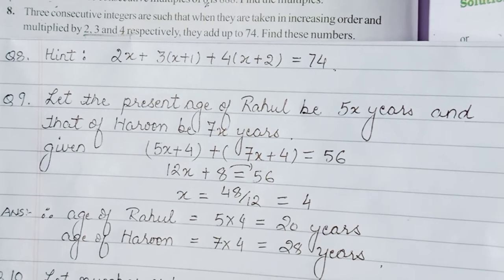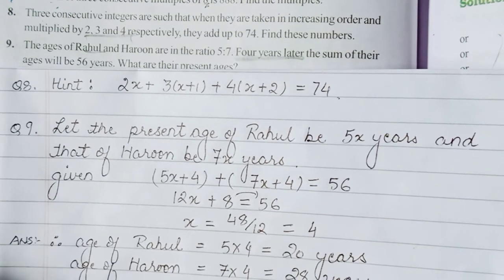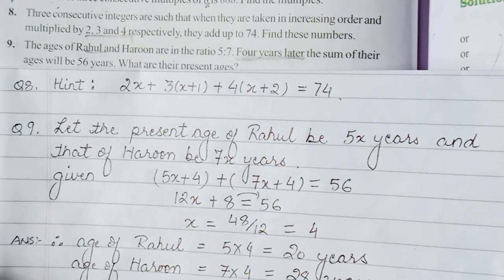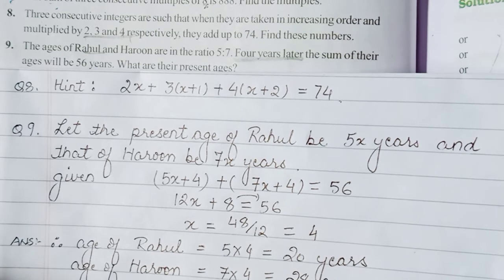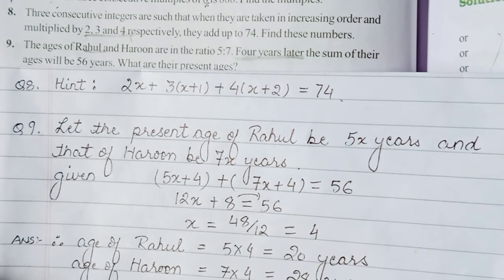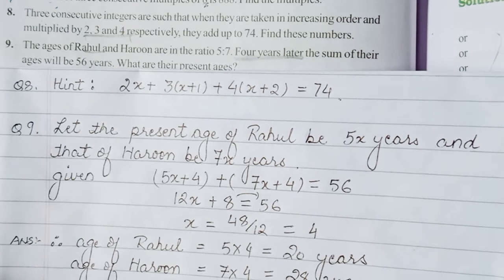Okay, then let's see the 9th one, which says the ages of Rahul and Harun are in the ratio 5:7. 4 years later, the sum of their ages will be 56. Find their present ages. Again, this is a ratio problem. I have just now discussed with you what happens in the ratio questions.